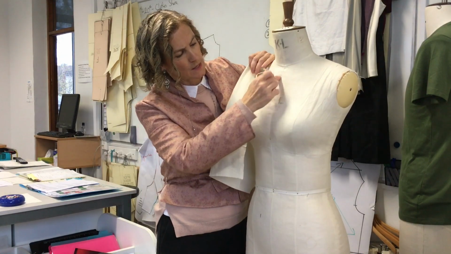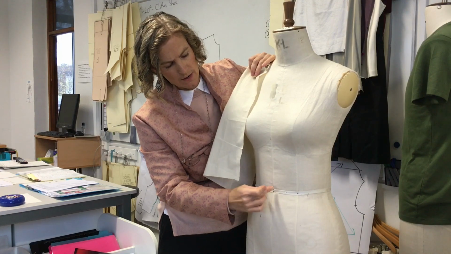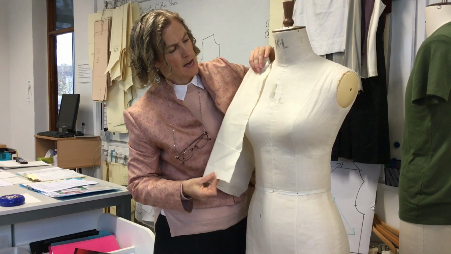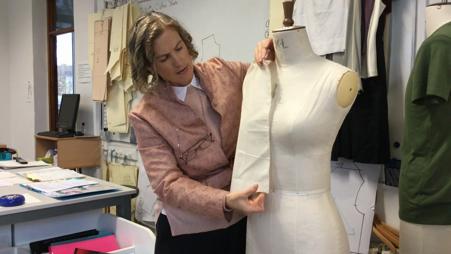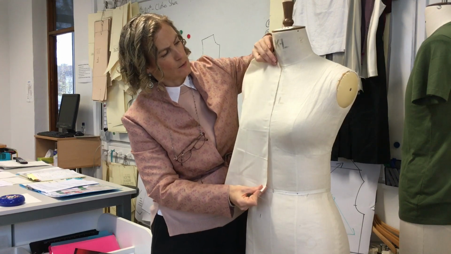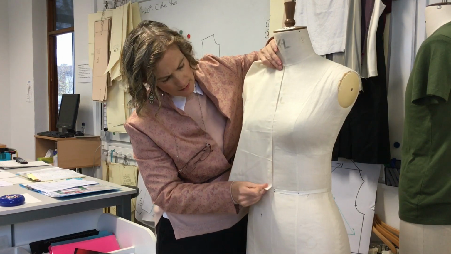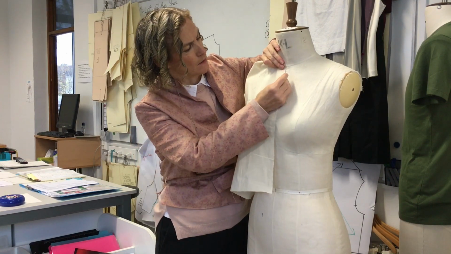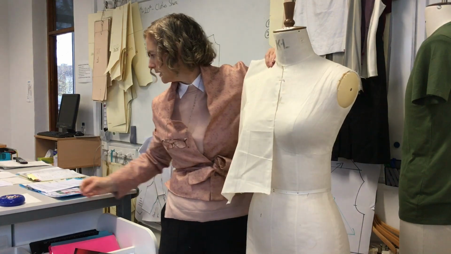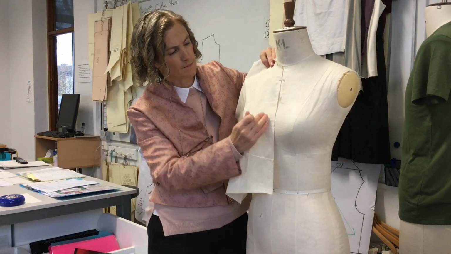So this is our center front line here on our dress stand, and here is our straight of grain on this little bit of fabric. So I'm going to place this along, and I'm just going to pin it just to hold it in place.